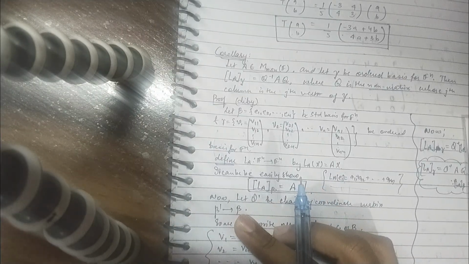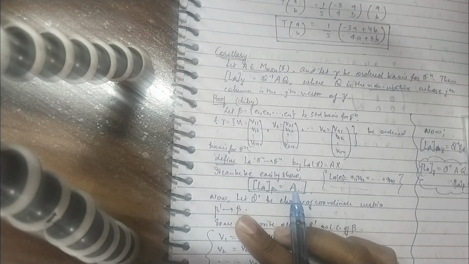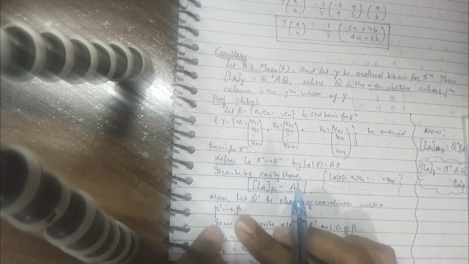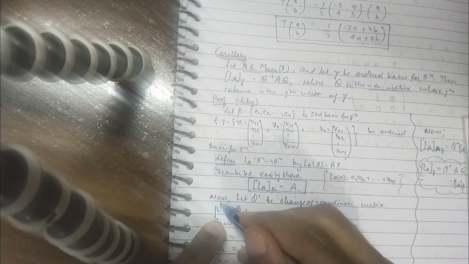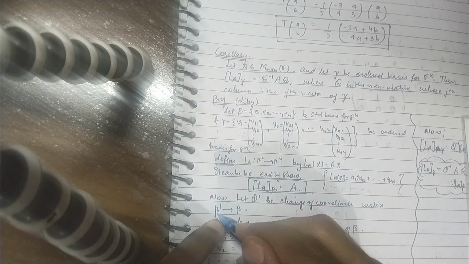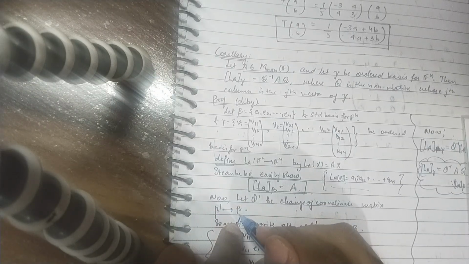For obtaining the matrix Q dash, I have the principle of obtaining the Q matrix, and that is how I represent the basis vectors of beta dash as linear combinations of beta. Okay, fine.